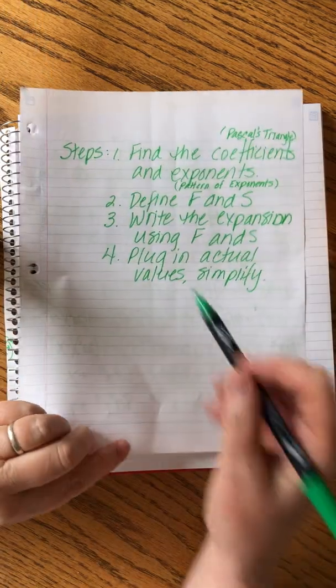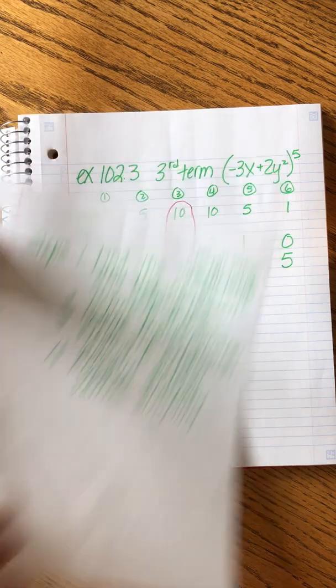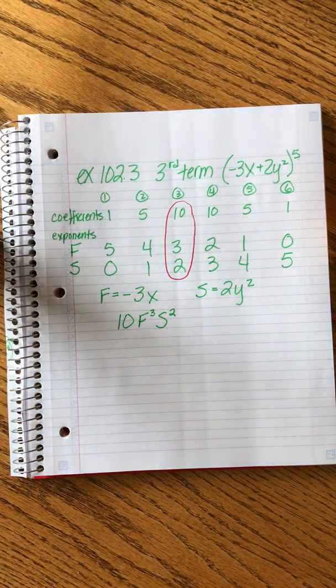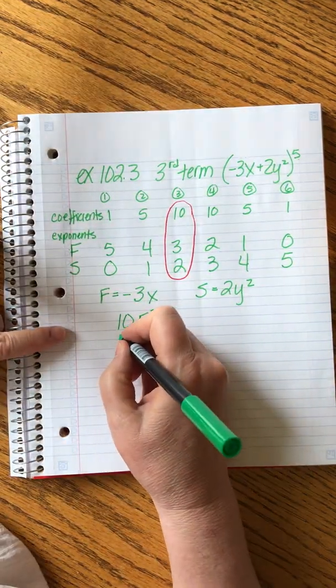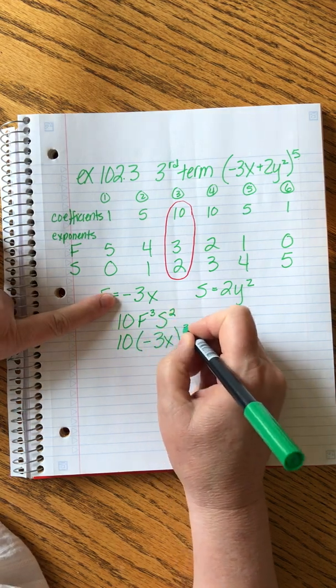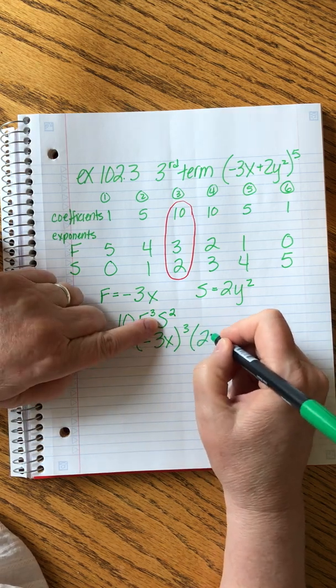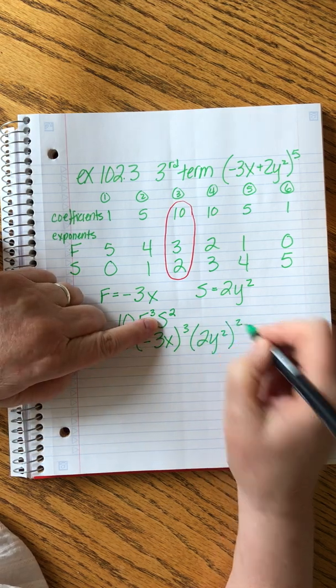Okay, so now we are ready. We wrote the expansion using the f and s. Now we're going to plug in the actual values and simplify. All right? So now we're going to write 10 times (-3x) to the third times (2y squared) squared.